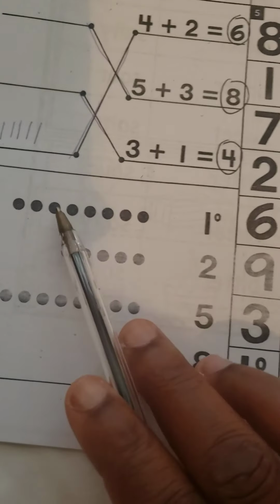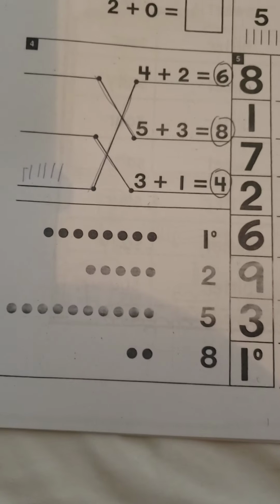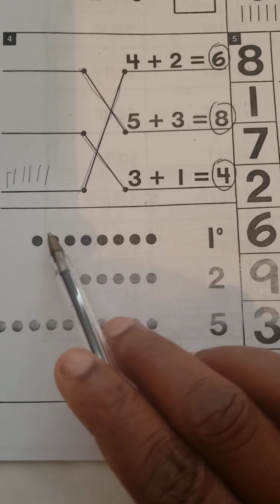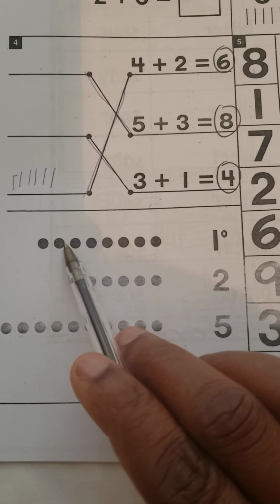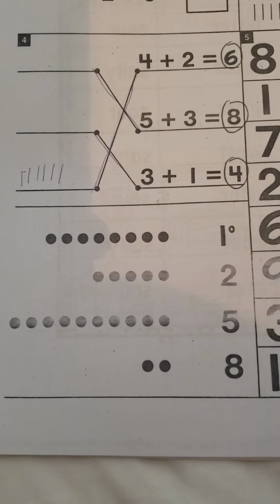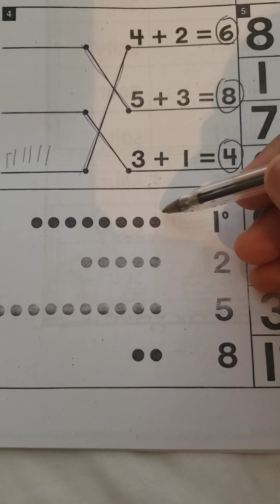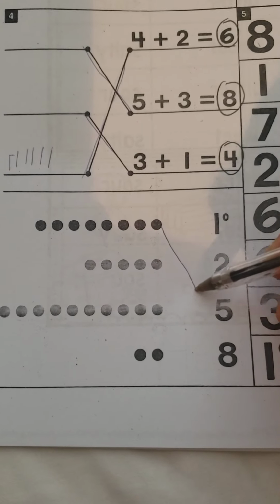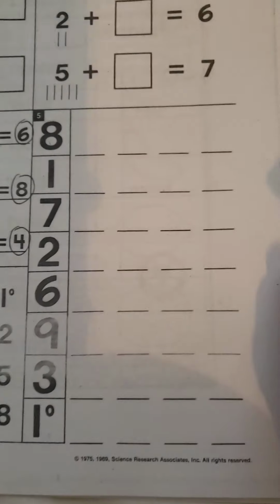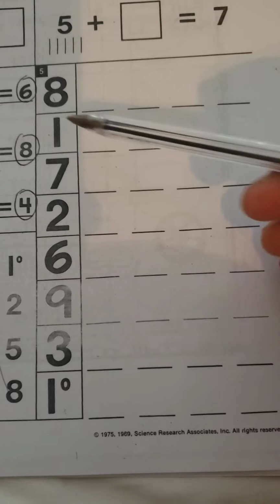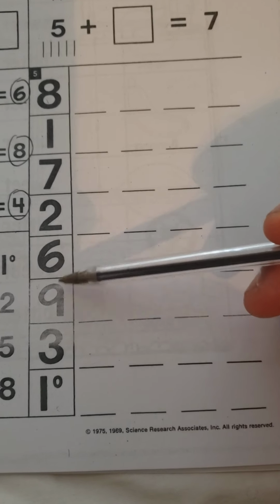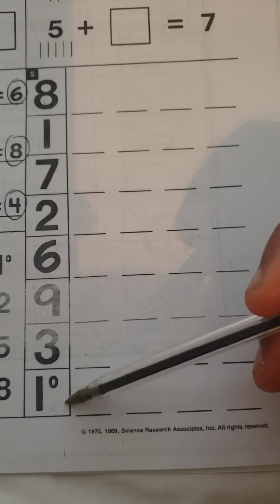On this part, you're going to count the dots and match it to the number. Now I'm going to count the first one and see how many dots I have here. Now let's go. 1, 2, 3, 4, 5, 6, 7, 8. Now I'm going to match the dots down to number 8, and that's what you need to do for the rest. On this part, you're going to fill in the blanks with number 8, 1, 7, 2, 6, 9, 3, and 10.